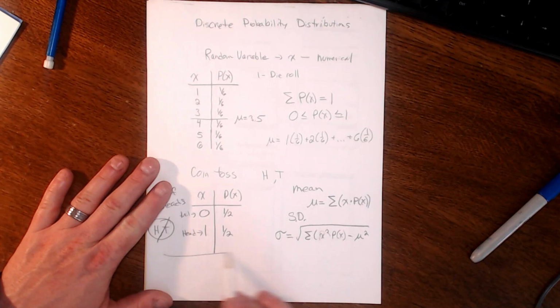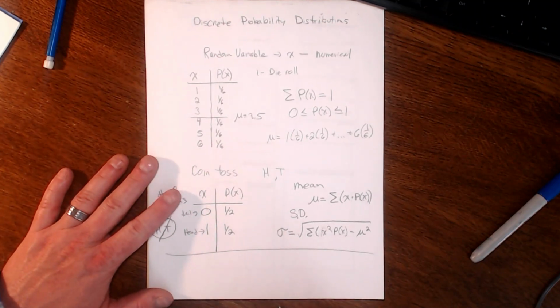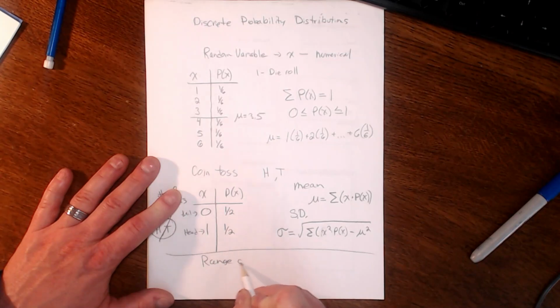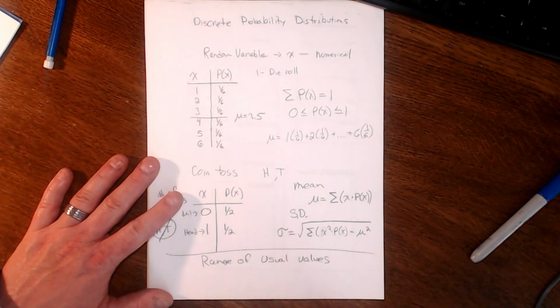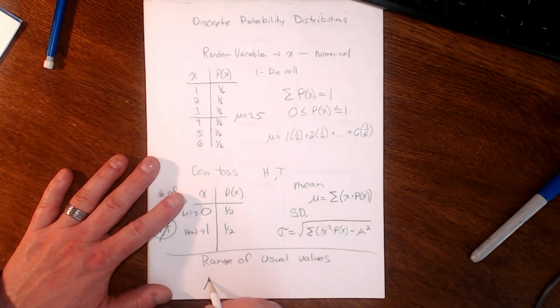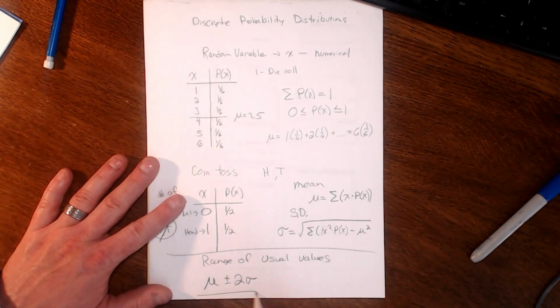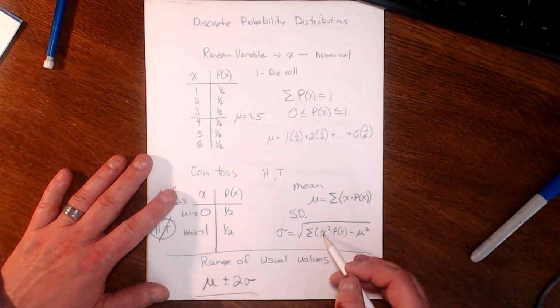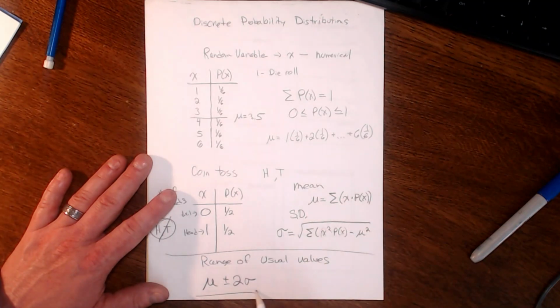But before we get there, we also want to look at our range of usual values. Our range of usual values is our mean plus or minus 2 times our standard deviation. And this is going to be fairly universal for all of the probability distributions that we're going to be doing. We're going to have to find the mean first, and then we have to find the standard deviation. Again, we're going to use StatCrunch to make that happen. But calculating the range of usual values is something that you're going to need to do.